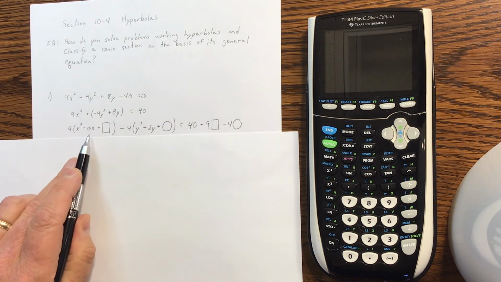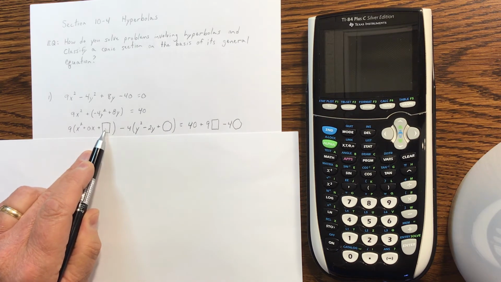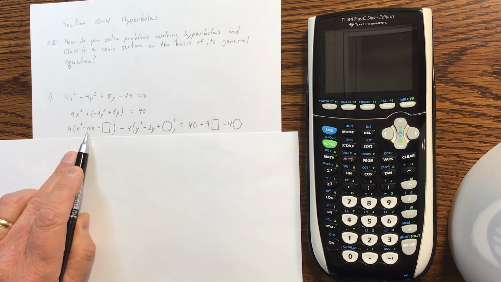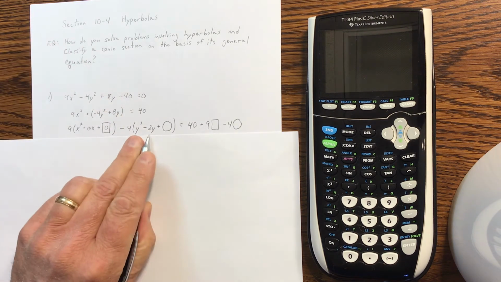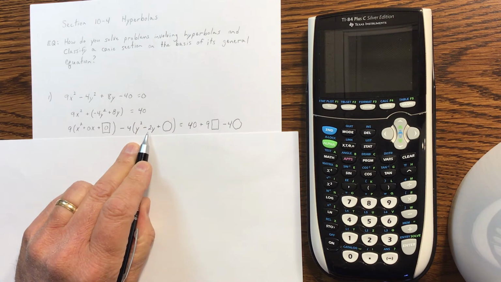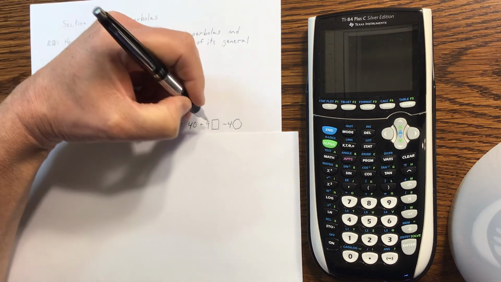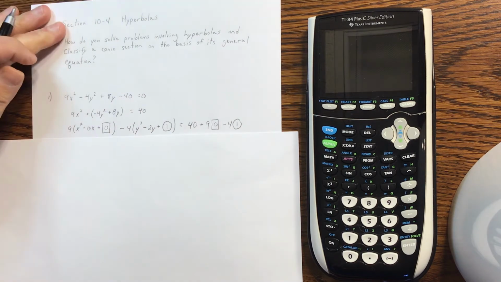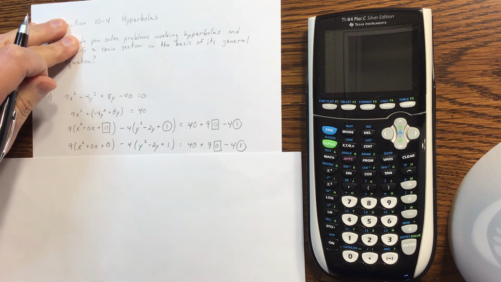So here, we take half of 0. Once again, we've got to find out what goes in our square, what goes in our circle. That's the completing the square part. Take half the coefficient of x, half of that is 0, and you square it, you get 0. Take half of the coefficient of y, that's 1. You square that, you get 1. So what goes in the box is 0. What goes in the circle is 1. Sorry about that. And I've already done it for you.